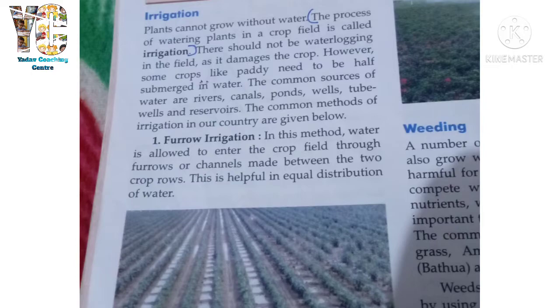Why will crops be spoiled, children? Because water will not allow the oxygen to go to the roots, so the roots are not able to breathe properly. Hence, it will rot. R-O-T, rot. However, some crops like paddy need to be half submerged in water. So this is an exception, beta, that paddy needs standing water.